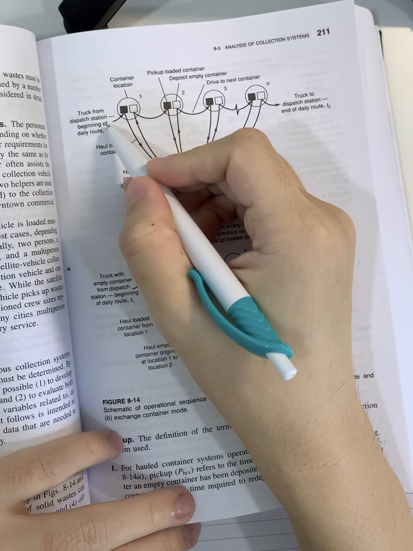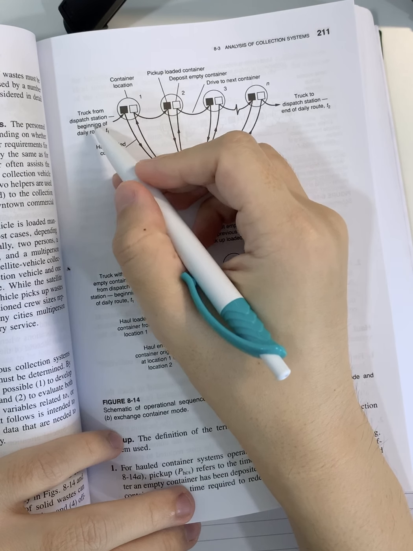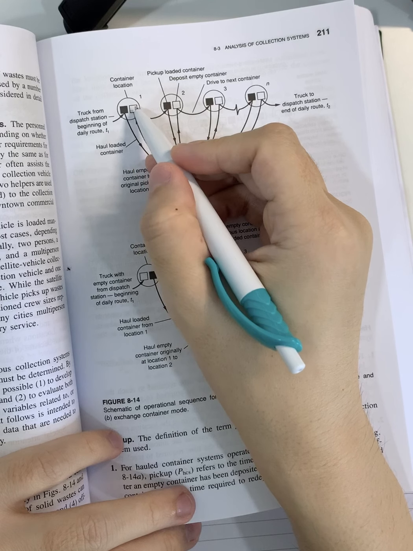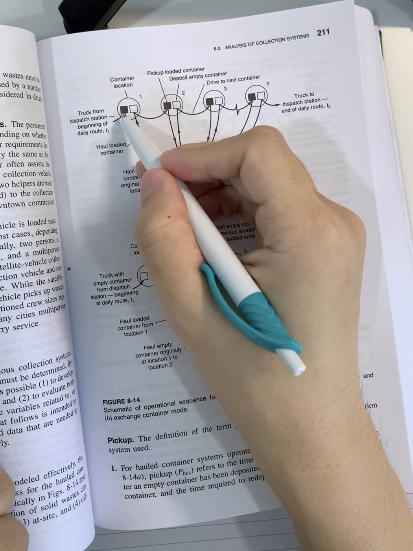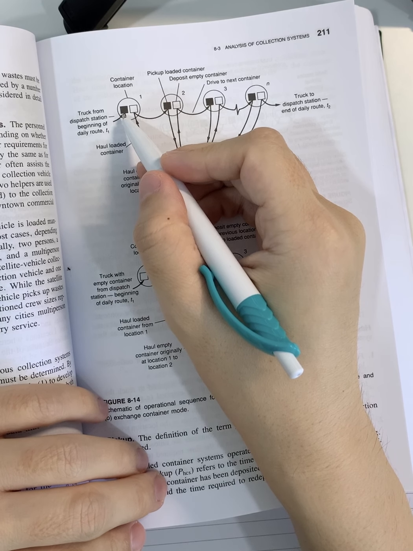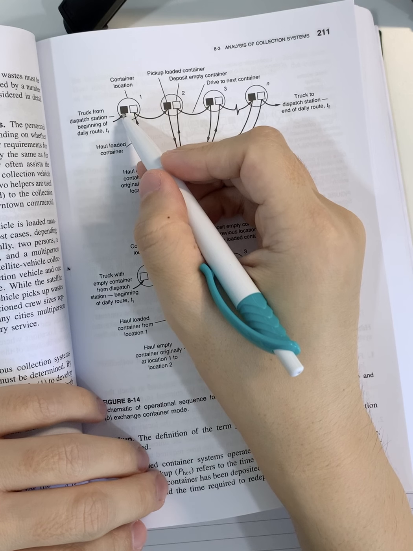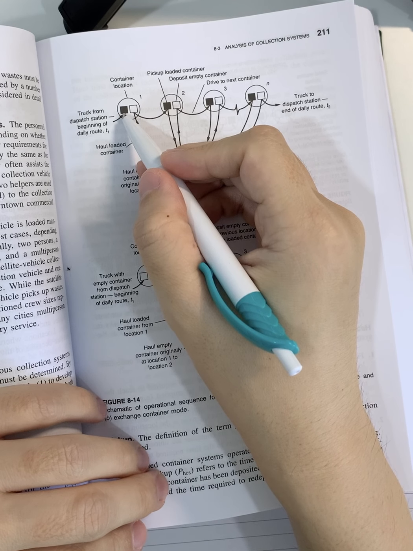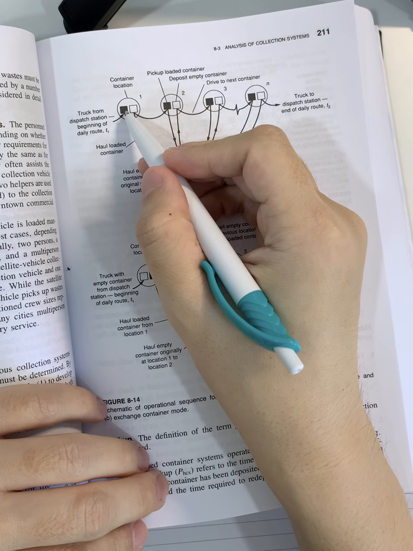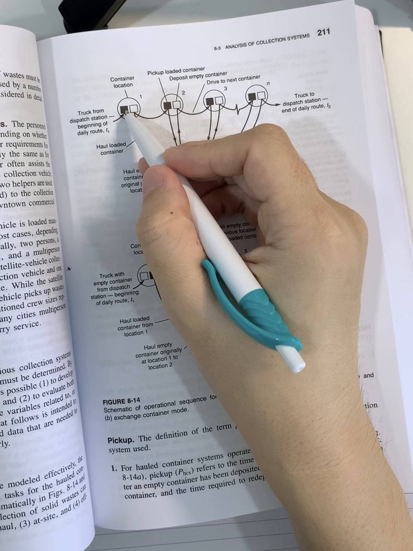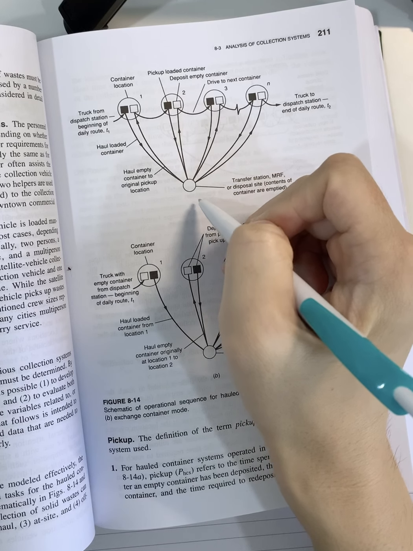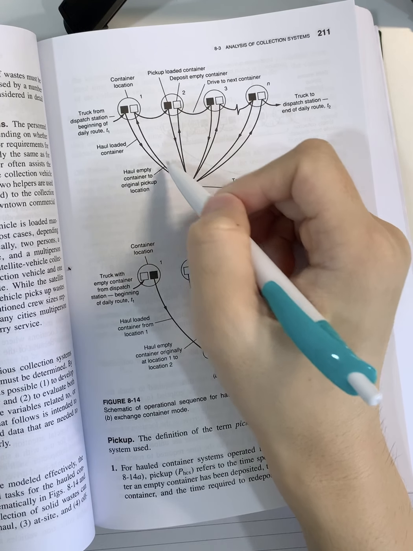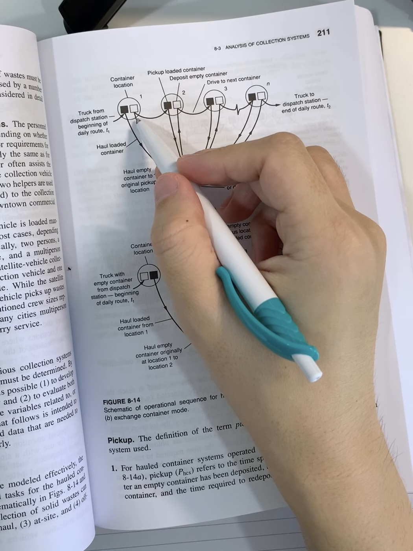So in the morning, a truck will come from a garage to the first container location. It will pick up the first container. That's the time required to pick up the container. We call it PC, pick up container time. Then the container will be carried by the truck to the disposal site or transfer station, and then go back to the original container location.